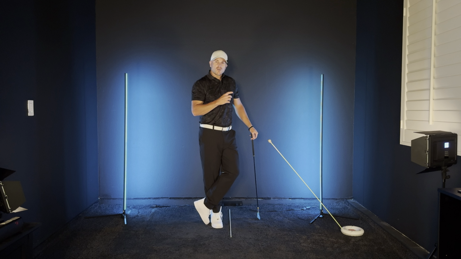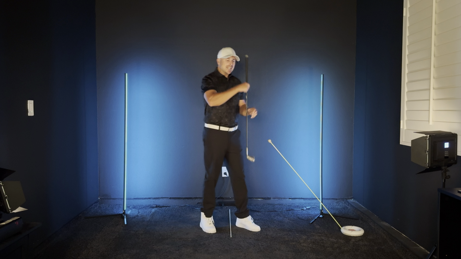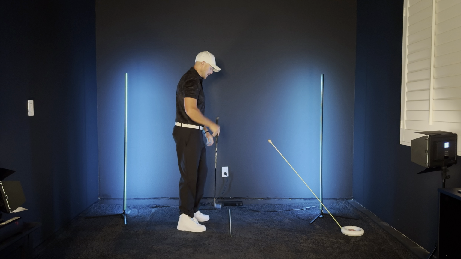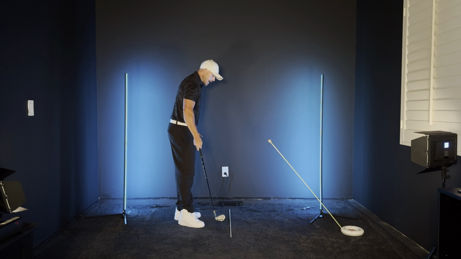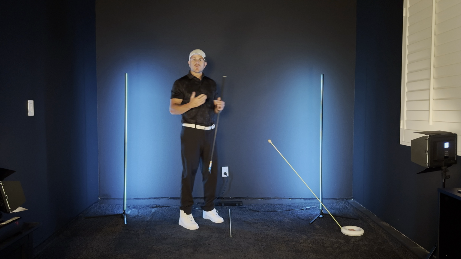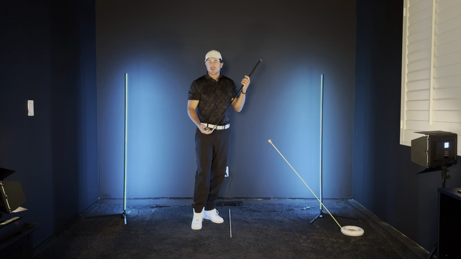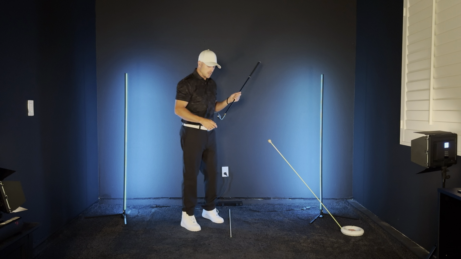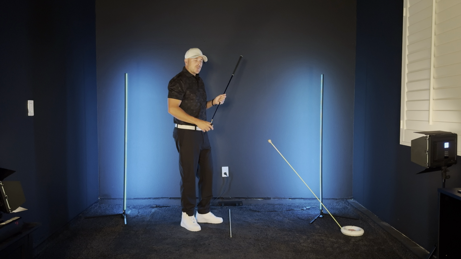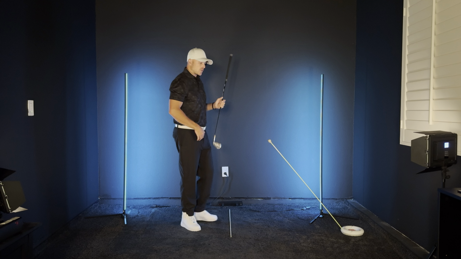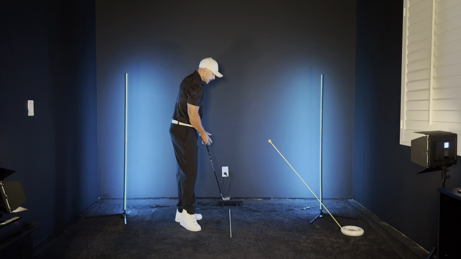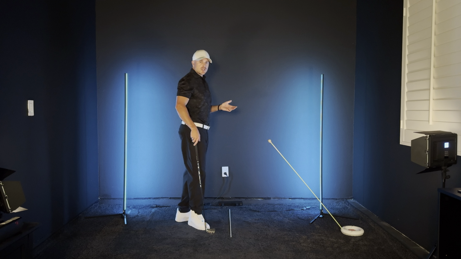From there, our face relative to our path is going to determine our curvature. Anytime the face and the path, and we'll say that's the white stick right here, anytime our face and our path are in the exact same direction, the ball is going to have no curvature. Assuming we don't have gear effect, we'll take that out of the equation right here. That means if our face and path are both at the target, the ball is going to start on line and stay dead straight.